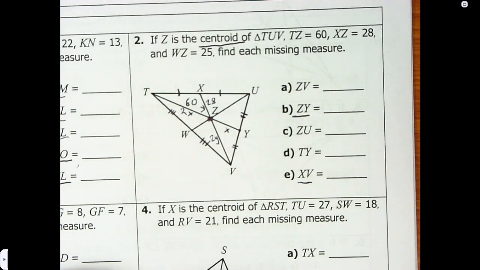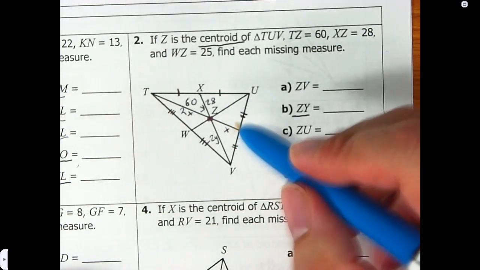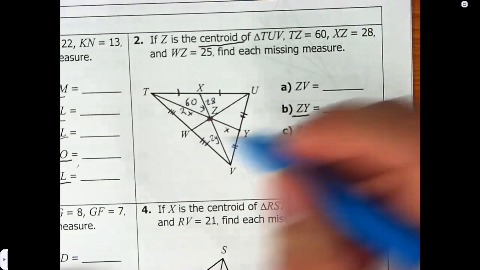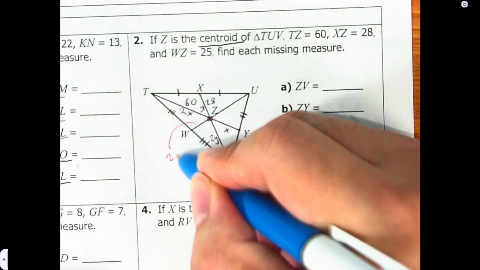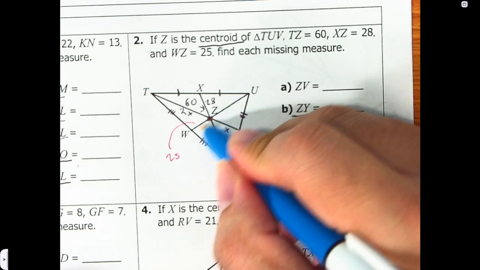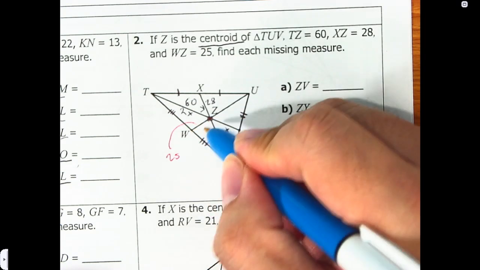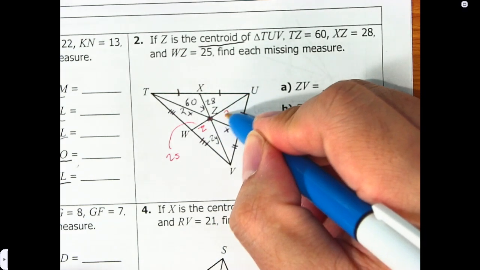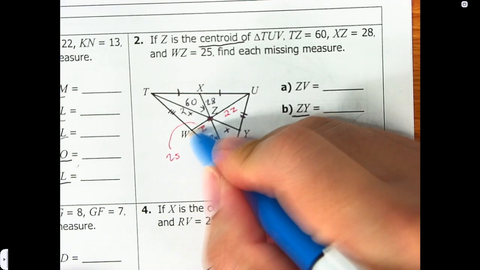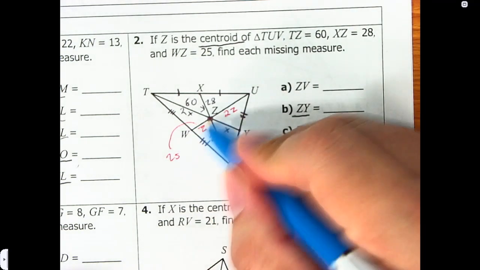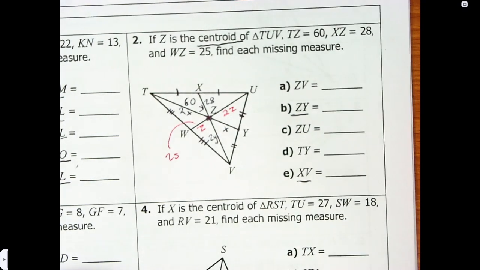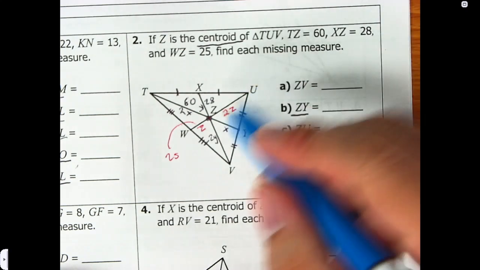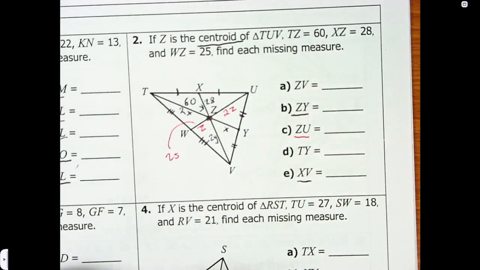Okay. Finally, WZ is 25. WZ is 25, and again, this is the centroid to the midpoint, so it is only one value. So let's call that value z, and so ZU is going to be twice of that. So 2 times WZ is going to be the same as ZU. So we can find that, and that will give us ZU.